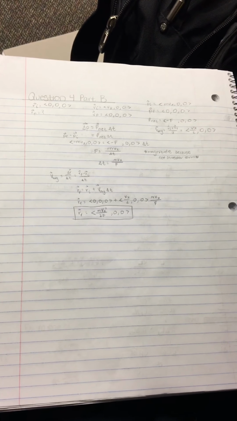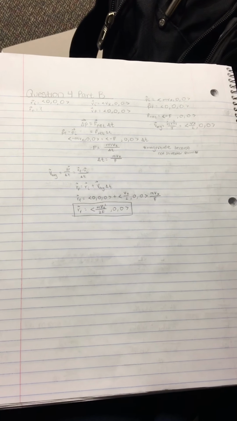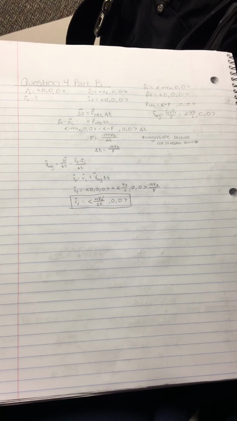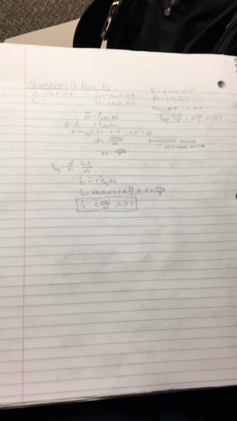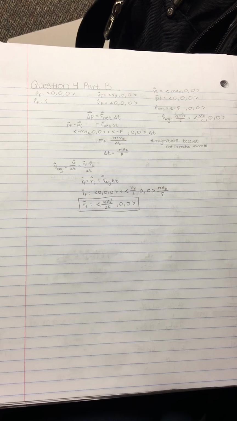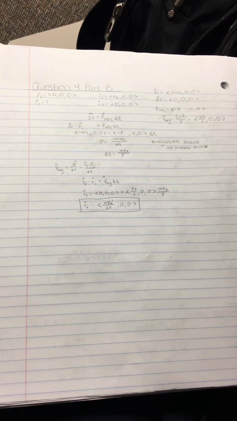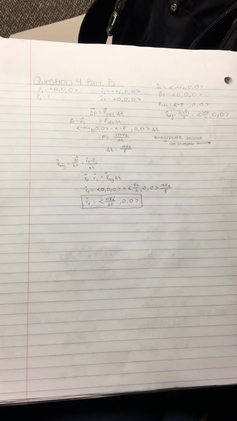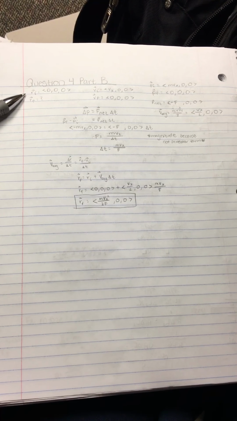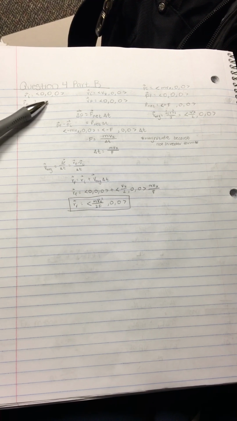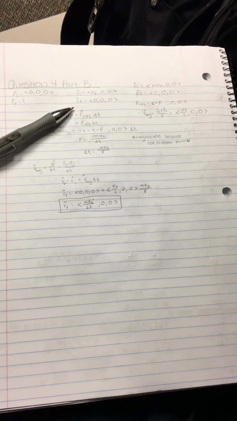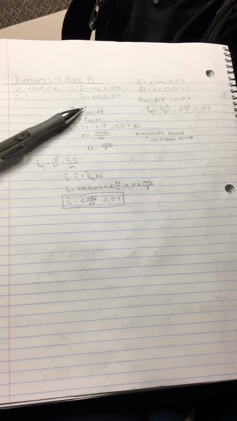So the problem I had the most difficulty with was definitely question 4, parts B and C. So I have them here done out for you the proper way. Part B is asking to solve for the final position. So we have the initial position, 0, 0, 0, initial velocity, final velocity, because the plate stops.